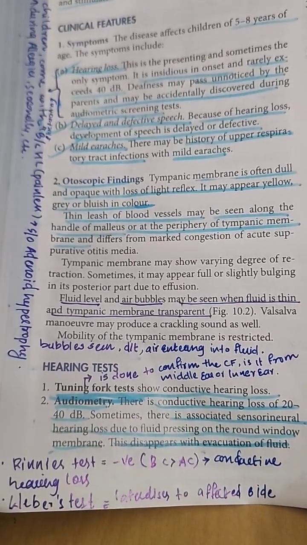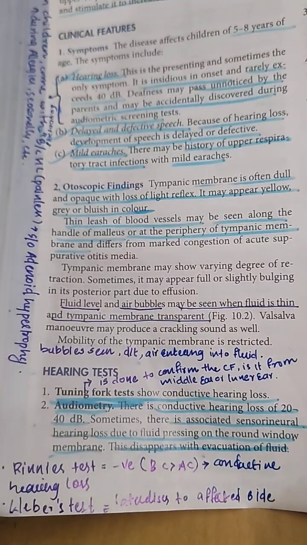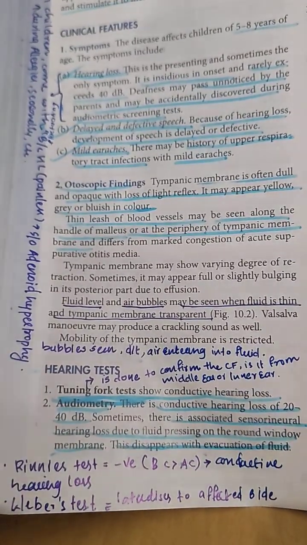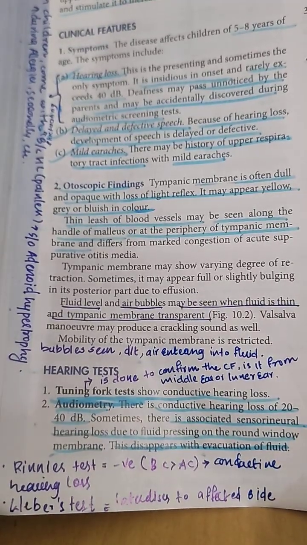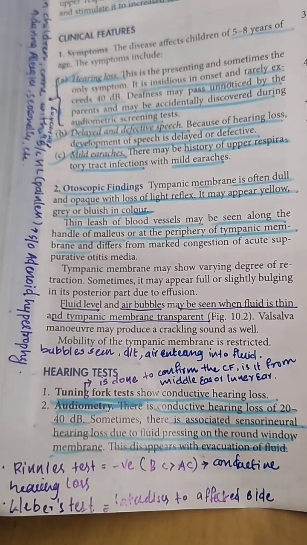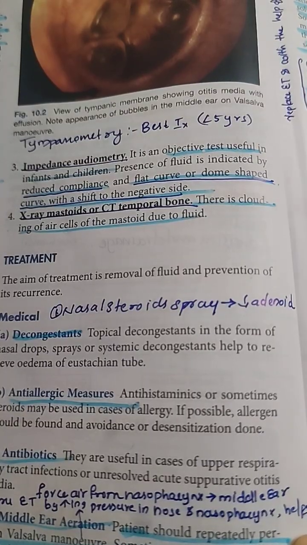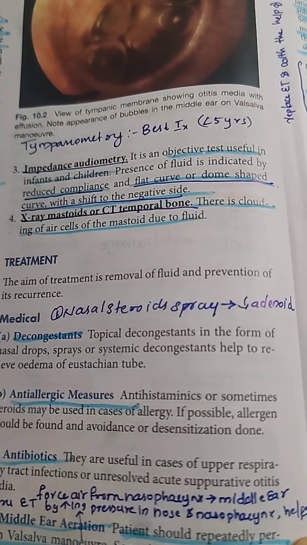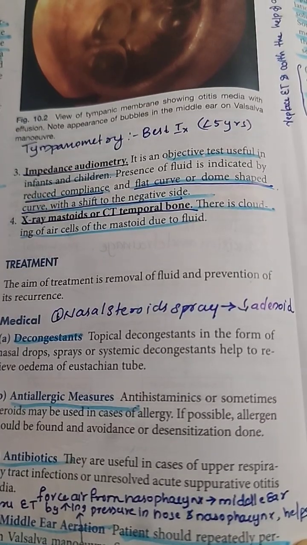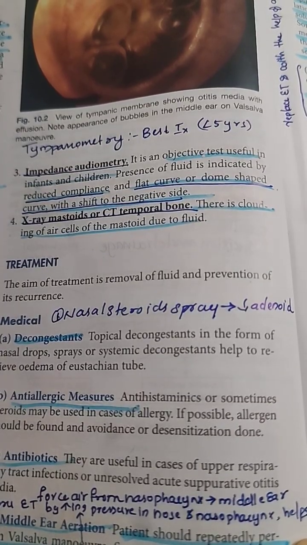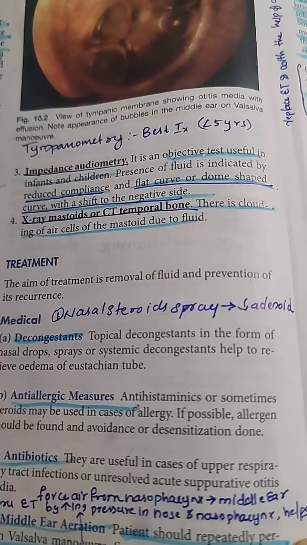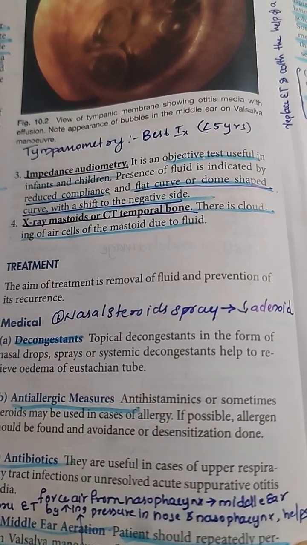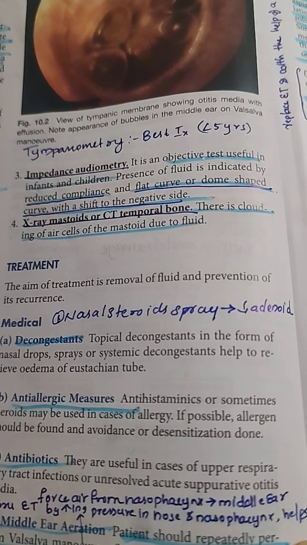While doing the Rinne test and Weber's test, the Rinne test is negative, that is, bone conduction is greater than air conduction, showing conductive hearing loss. The Weber's test lateralizes to the affected side. Next, impedance audiometry is an objective test that is useful in infants and children. The presence of fluid is indicated by reduced compliance, and we get a flat curve or a dome shaped curve with a shift to the negative side.